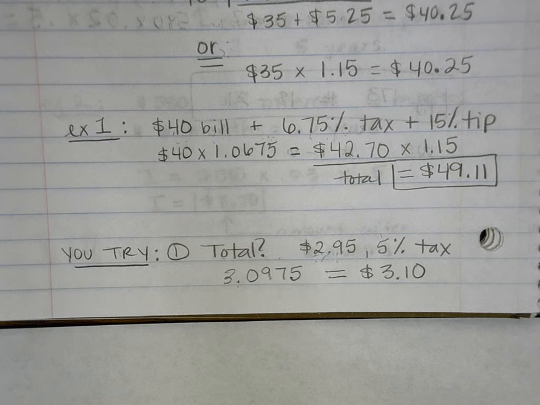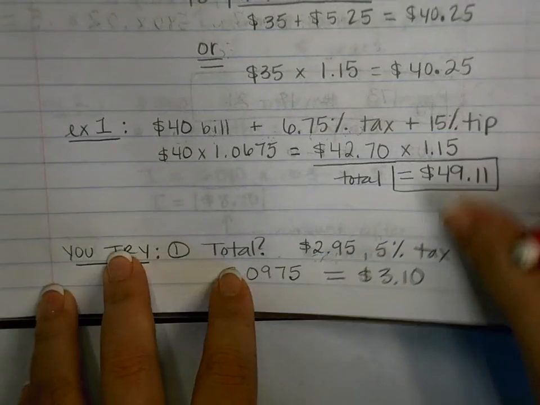Yeah? What'd you get? Oh, I got $4.42. So did you do 2.95 times 1.05? No. Don't forget the zero. The zero is important, because 5%, two places to the left, would be 0.05. Okay? So be careful on those.